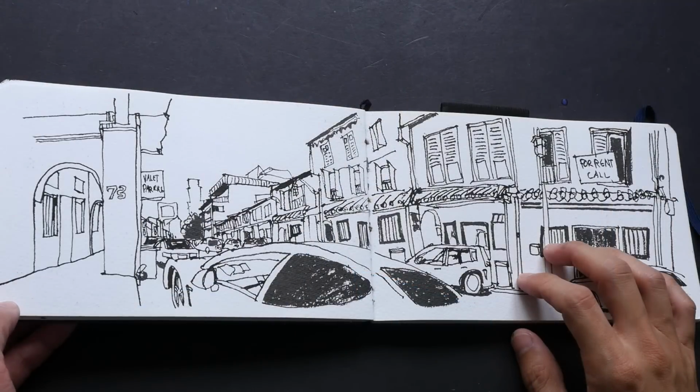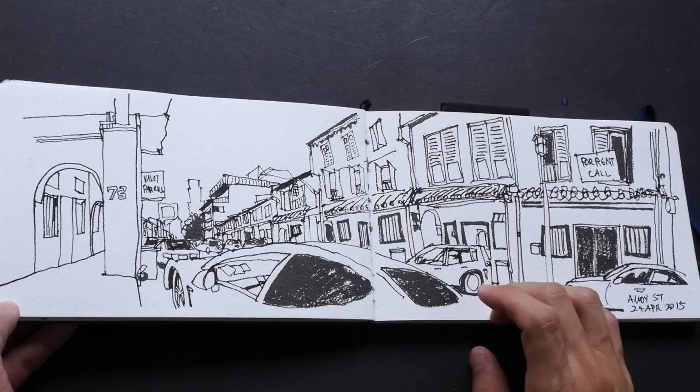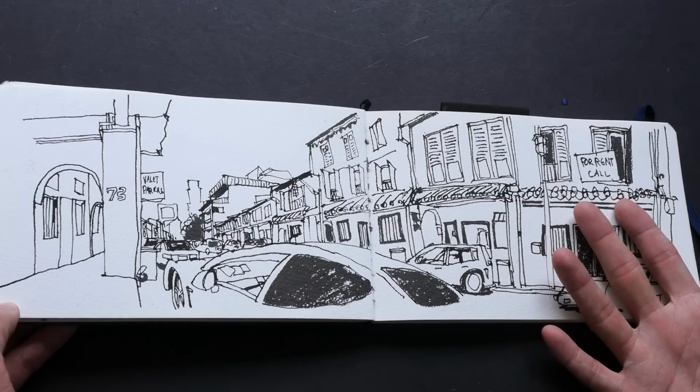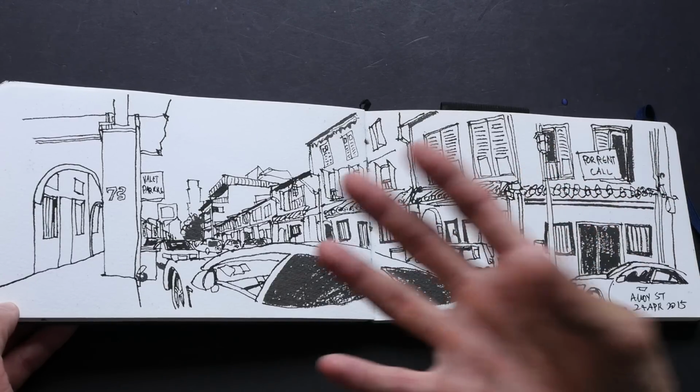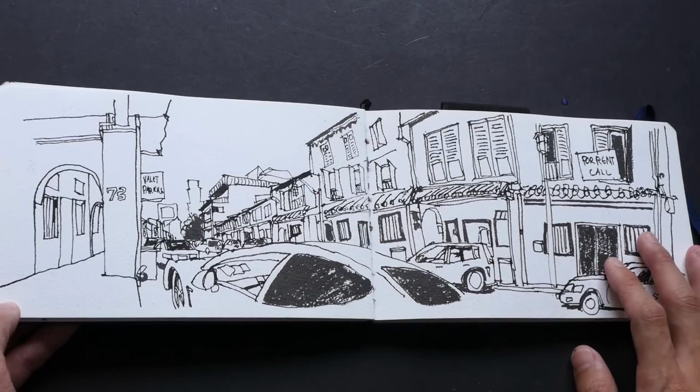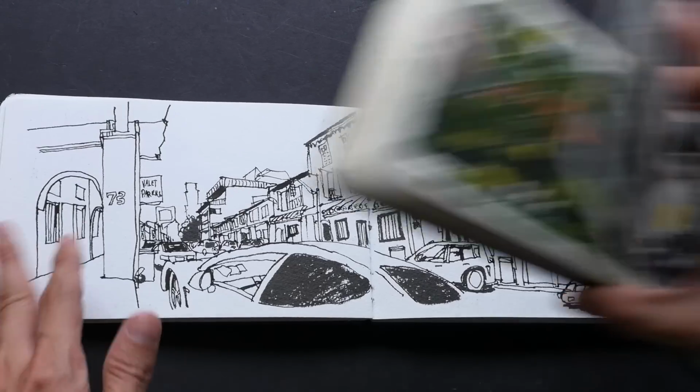This is a sketch drawn near Chinatown in Singapore, and on the road there are a lot of cars. And this gives me the impression that, hey, there are a lot of people here. This place can be quite crowded because these cars are parked by people on the road. So this is one example.